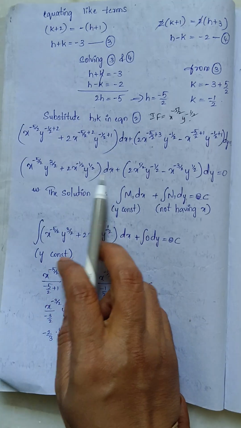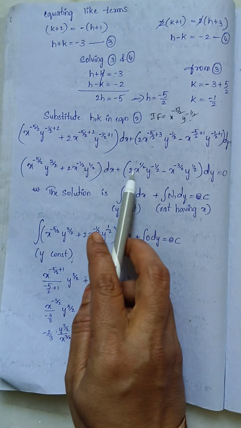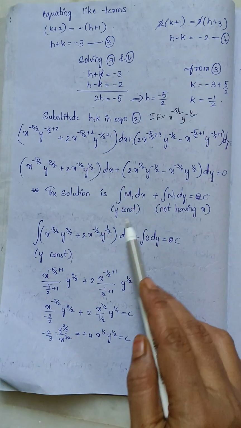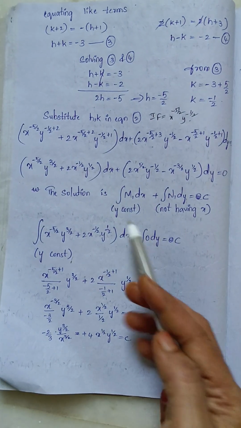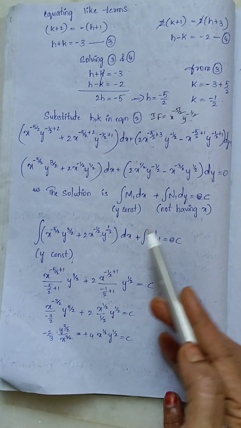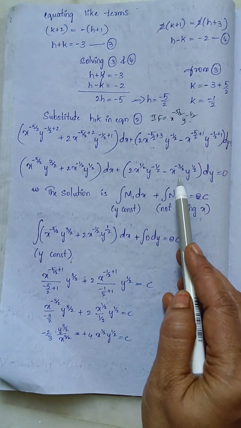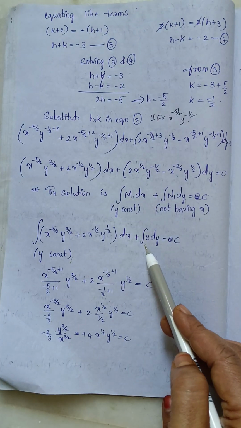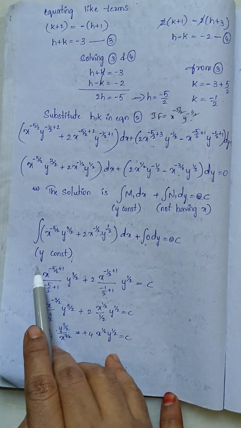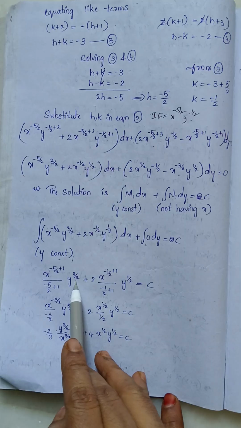Again it is an exact differential equation which is of the form M1 dx plus N1 dy equal to 0, and the solution is this one, already we know that. So integrate M1 dx plus N1 dy, where N1 has no x terms. Here we have an x term, here also we have an x term, that's why we can write 0 here. So only y is constant, y power 3 by 2 constant as it is.